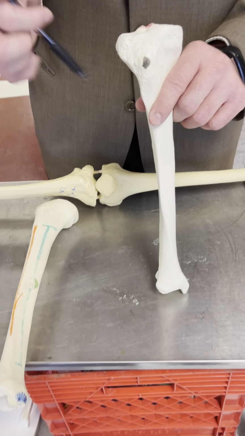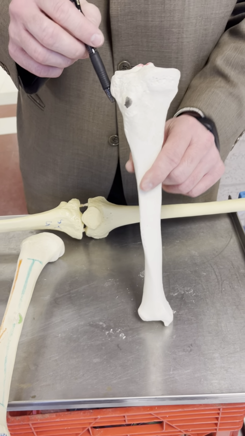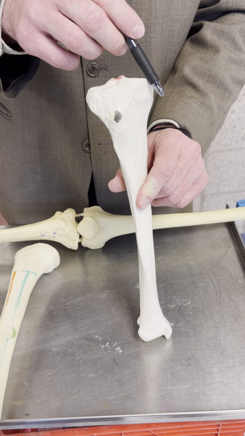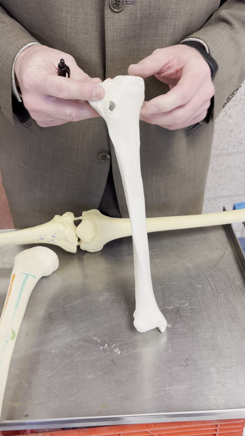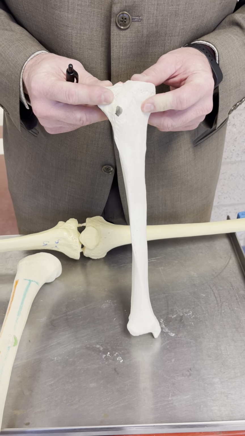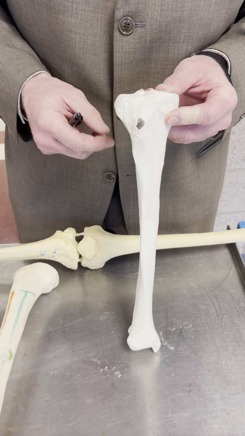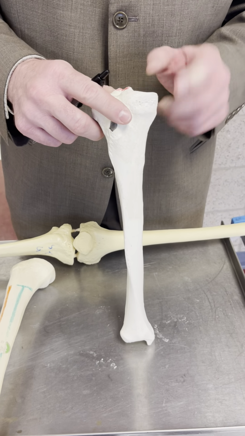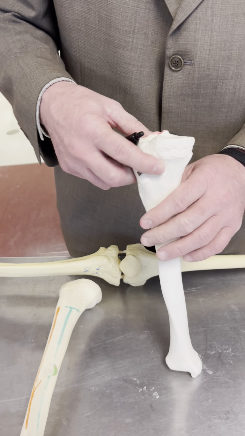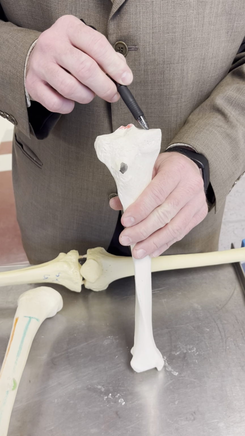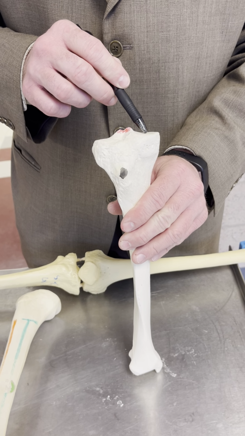Now at the top, at the proximal end of the tibia, we have this wide structure called the tibial plateau. The tibial plateau is made up of a few structures. First, this large medial condyle of the tibia, which is right here, both on the top, in the front, around the side here, and to the back. This portion articulates with the medial condyle of the femur.